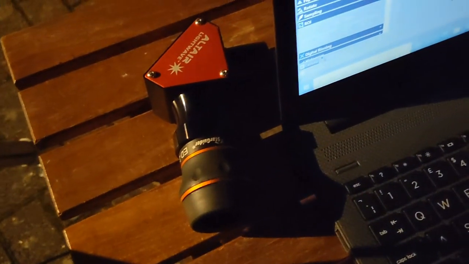Very simple setup, and I actually just find the object by using an eyepiece, and then I swap everything out for the camera and this chain here.